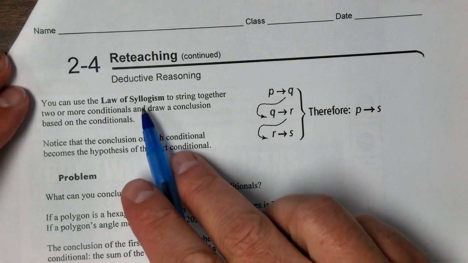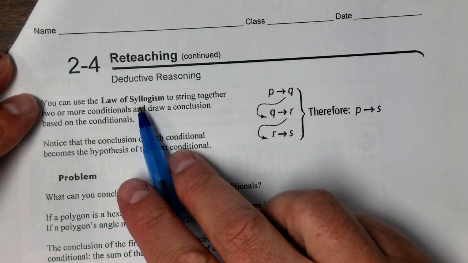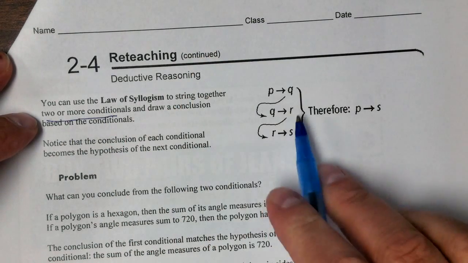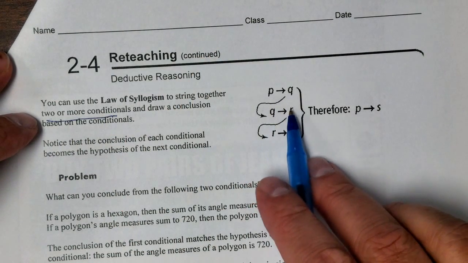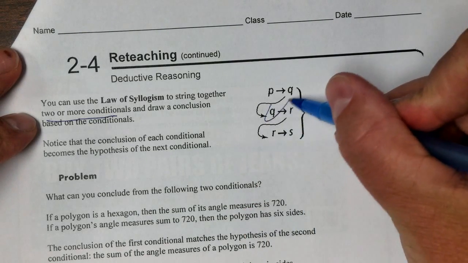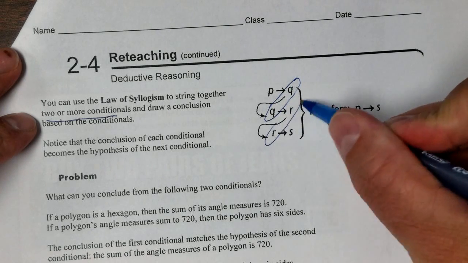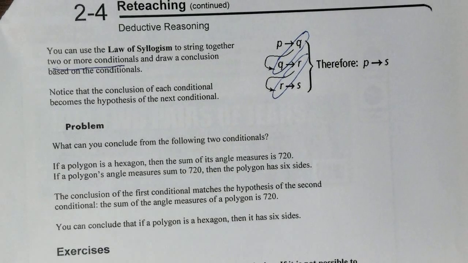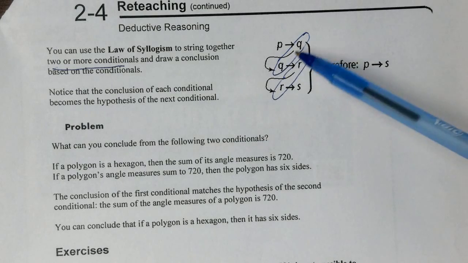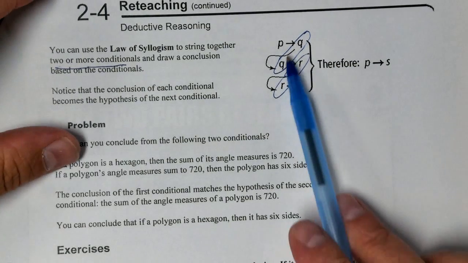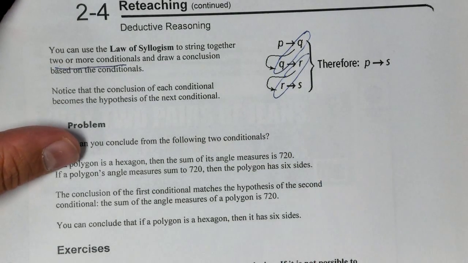Now here's another example of syllogism, but they take it one statement further because it said two or more conditionals. And so this one has P to Q, Q to R, and R to S. So what I did was I put a circle around the Q's and I put a circle around the R's. So we're left with P to S. So this looks like it'd be extra sentences, but you're still left with only the front and the back.